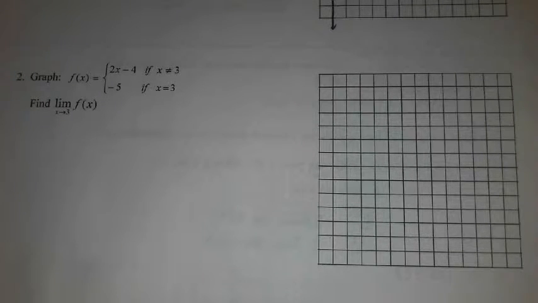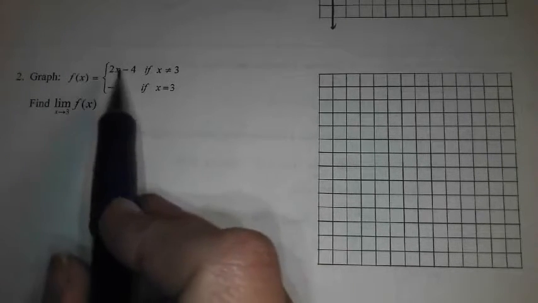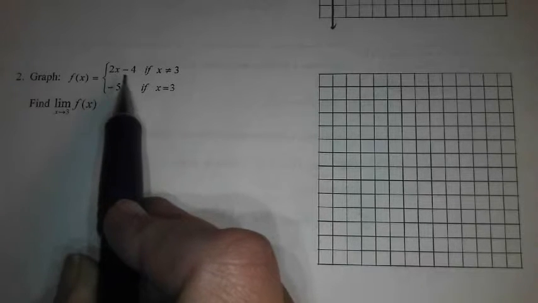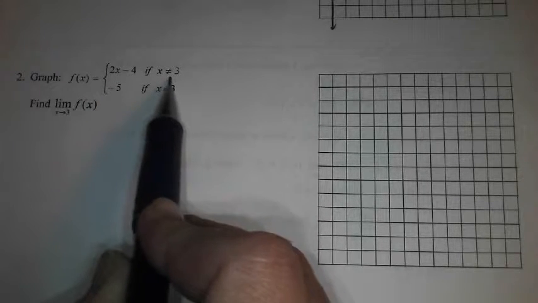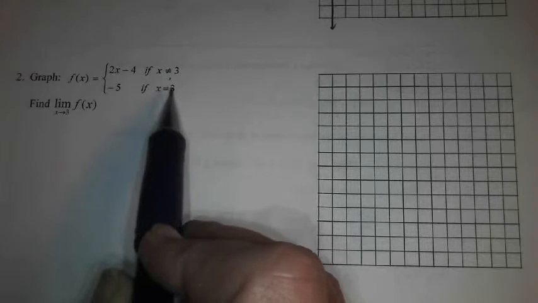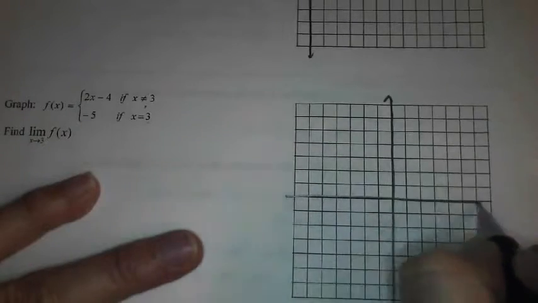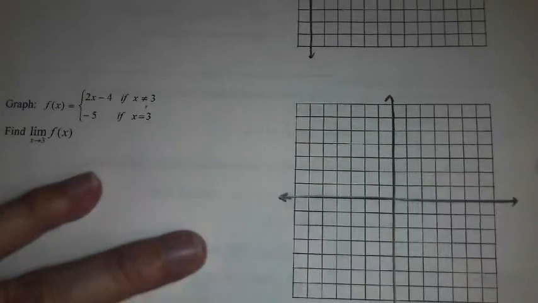Piecewise functions. So here's something that's essentially a linear graph everywhere, but except for when x is 3. Right at 3, we have a point at 3, -5. So I'm going to graph the line 2x minus 4, just using my y equals mx plus b knowledge.